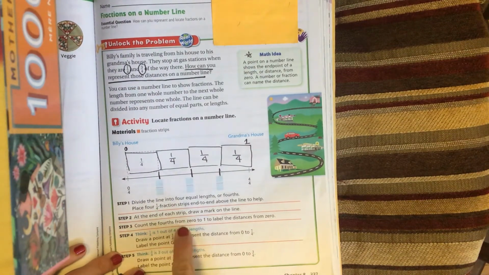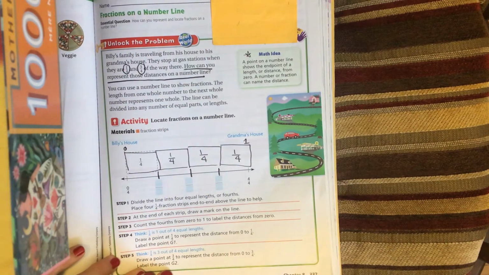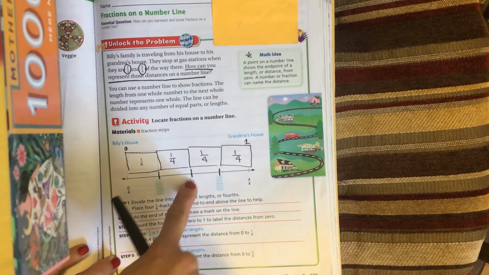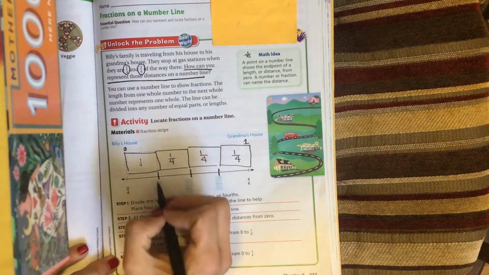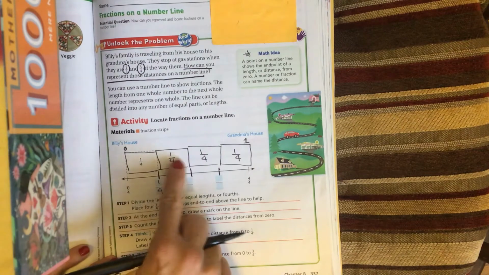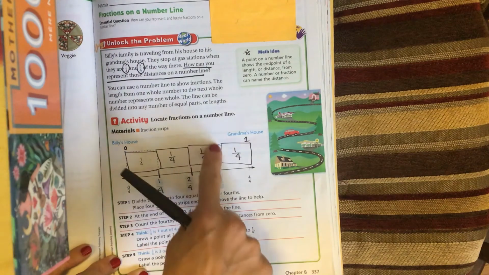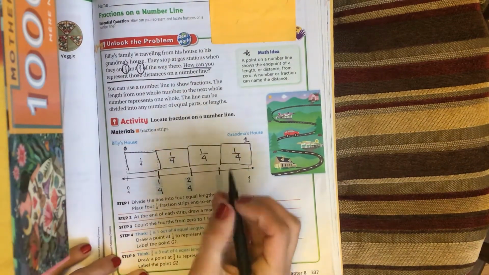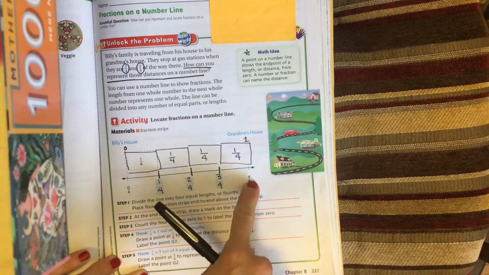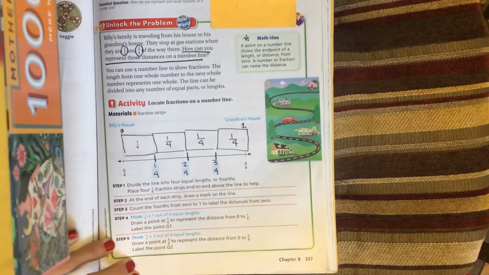Step 3, count the fourths from 0 to 1 to label the distances from 0. So this is where we're thinking, if this is 0 of 4 pieces, what would this be? So this is 1/4. Okay, if there's now another 4th, that means we have 2/4. If we're hopping one more to the next section, we now have 3/4. And finally, they already did it for us. One more section would be 4/4, which is the same as 1 whole. The whole line is counted, okay?